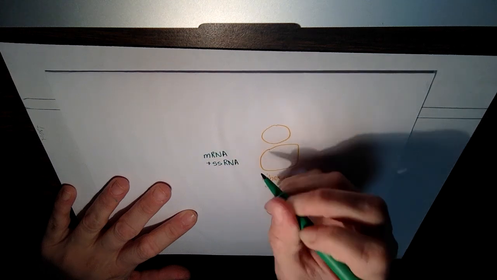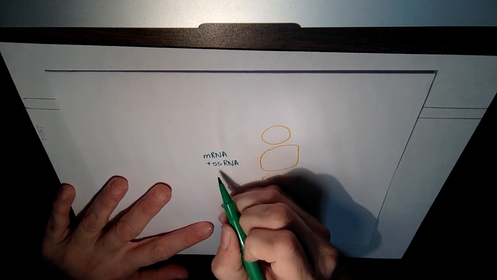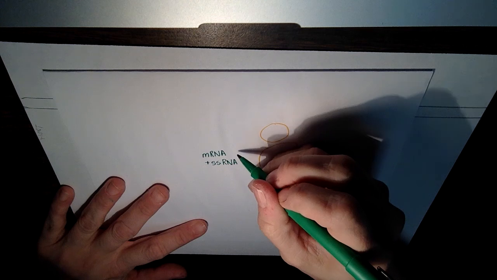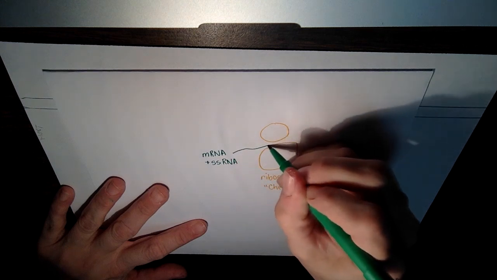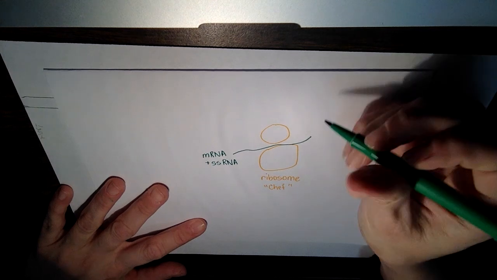So if you see this, it's the same thing. mRNA is the same thing as positive single-stranded RNA. And if the ribosome encounters this, it can go through the ribosome, and then the ribosome is going to make the products.